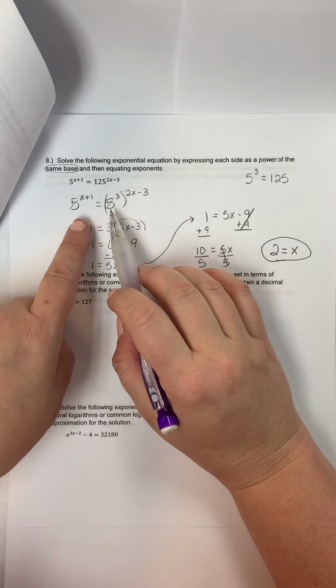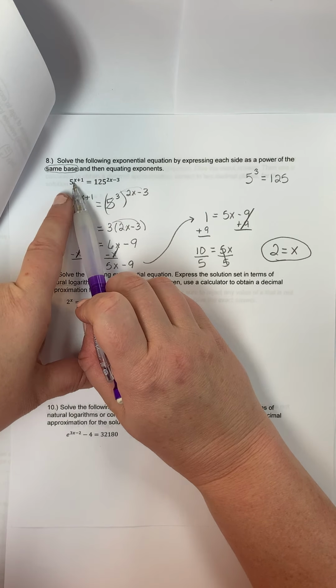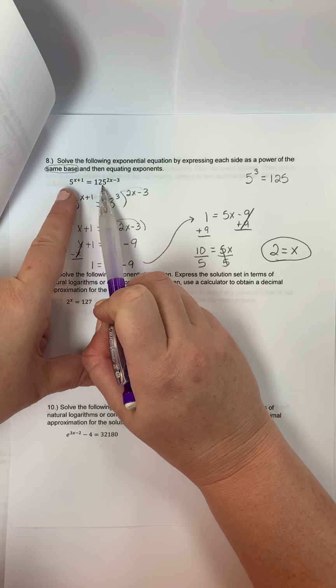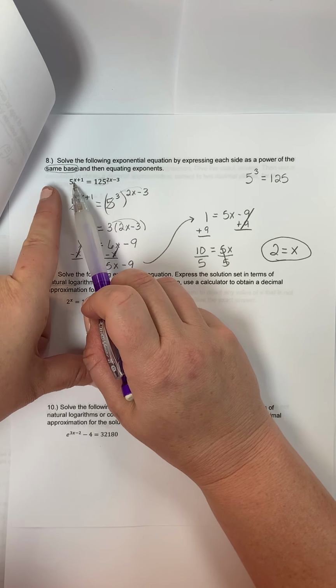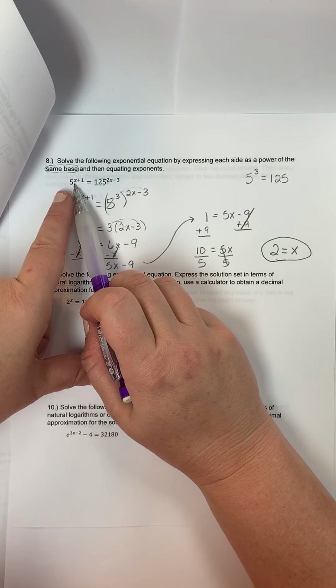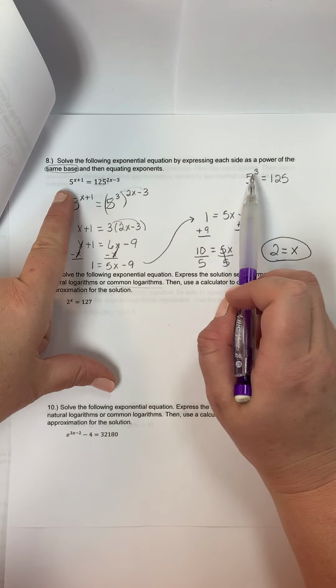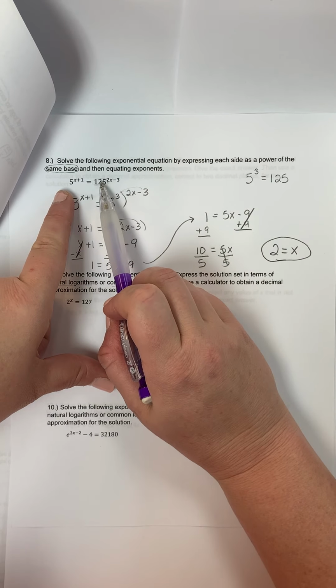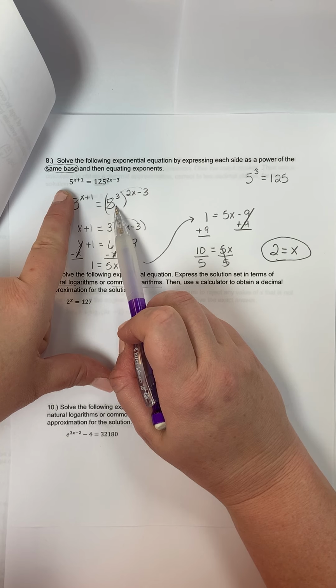Okay, so the trick here is to read the directions. It tells you to use the same base. Then I somehow need to take these bases and make them the same. Take the bigger one that you see and turn it into a version of the smaller one. So 125 is the same thing as 5 cubed. So I took this bigger one and I got rid of 125 and I wrote 5 cubed instead.